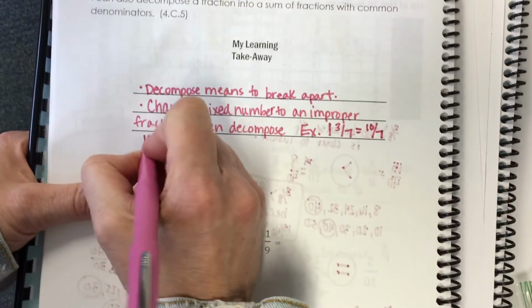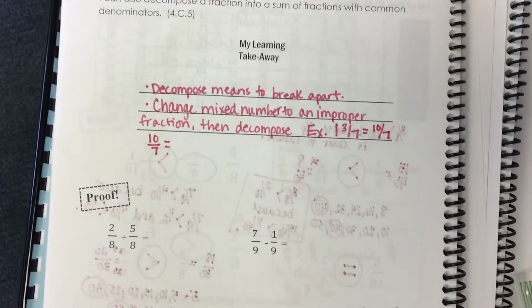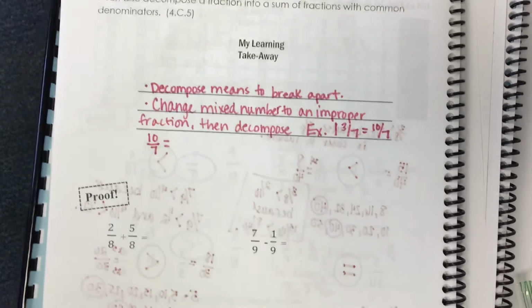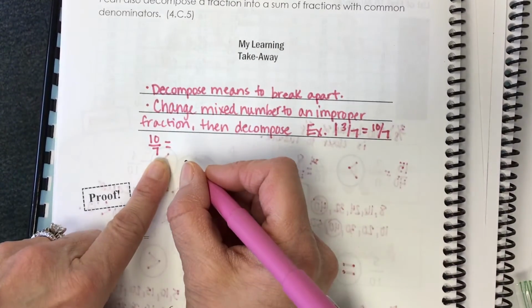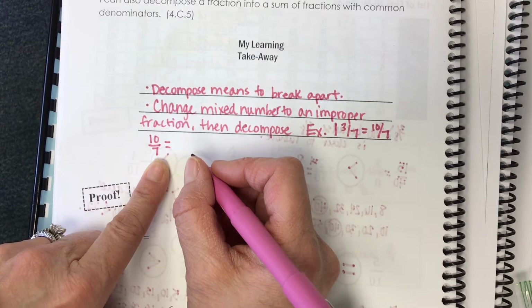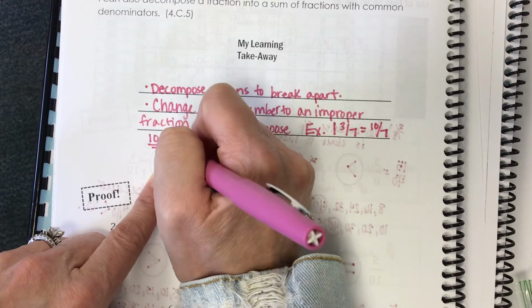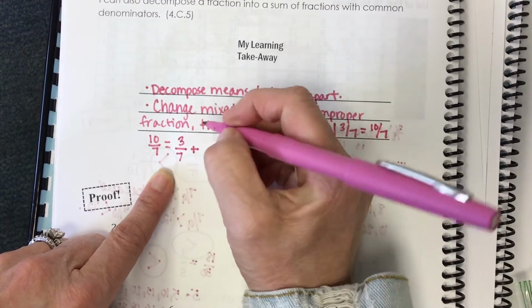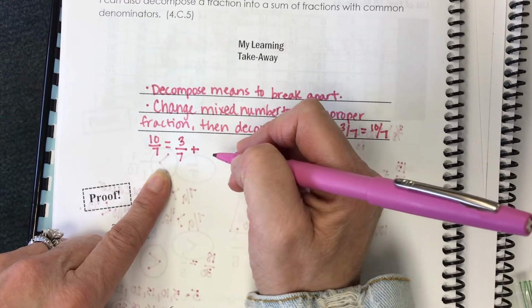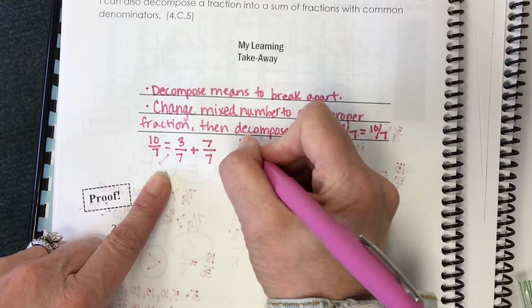So I can decompose 10/7 how? Give me a way to decompose it. You can pick any way. There's 7 or 8 different ways you can decompose 10/7. Give me one. Harper. 3/7. Yeah, 3/7 plus 7/7.